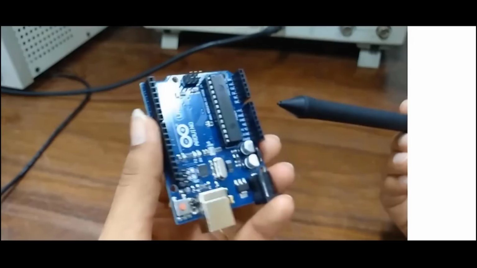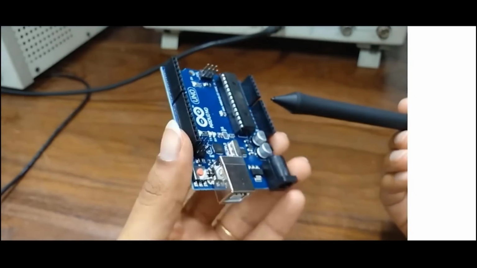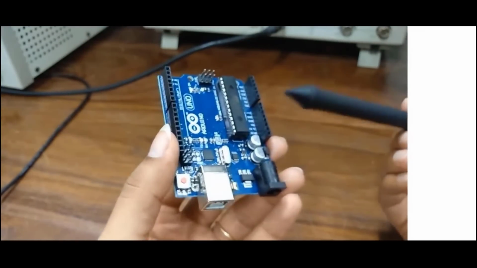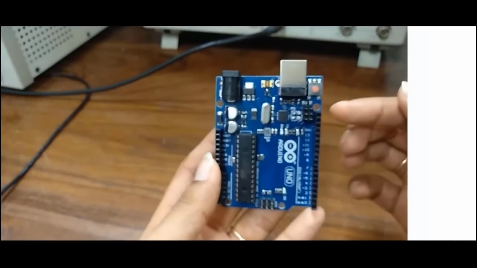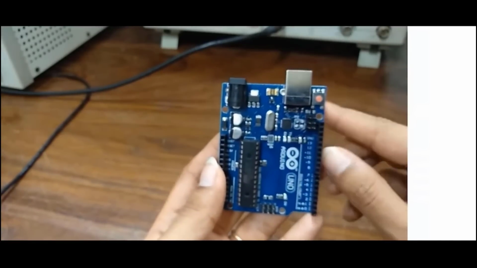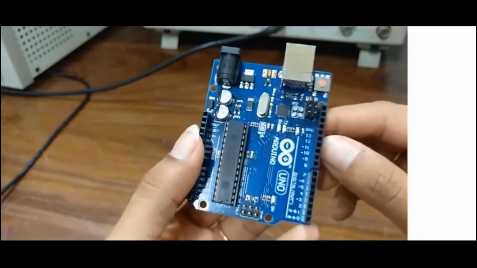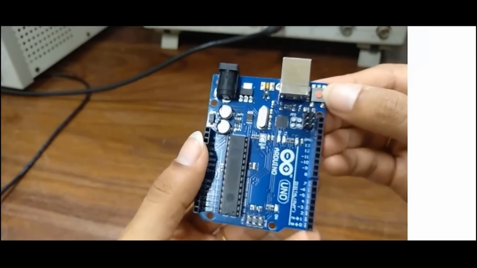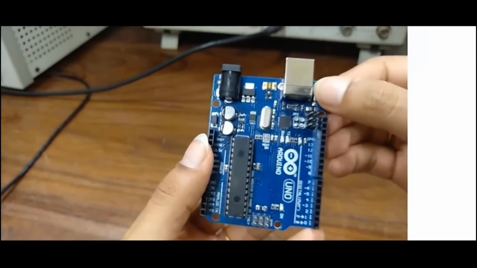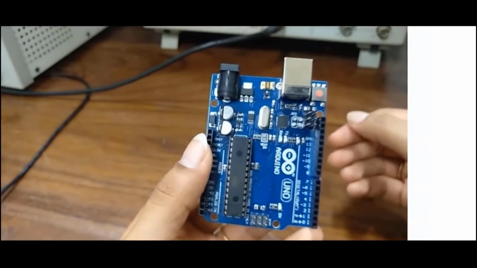After I load the code onto the Arduino board, I'll let it remain connected and use it as a power source. Normally, whenever you upload a code, there's an LED here that should blink. But in case it doesn't blink, or if you feel that the code has not started executing, there is a reset button here, this red colored button. When you press it once, it resets the board.